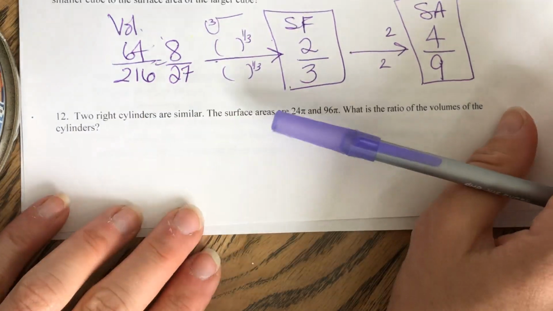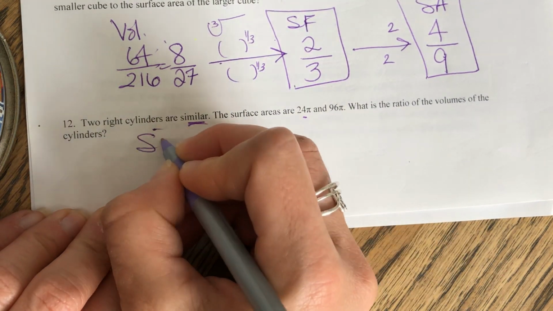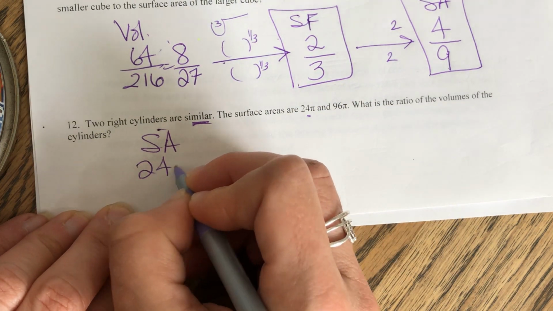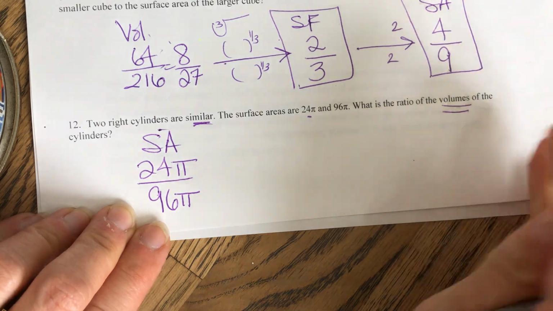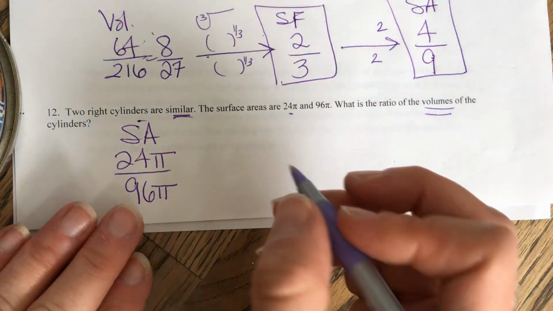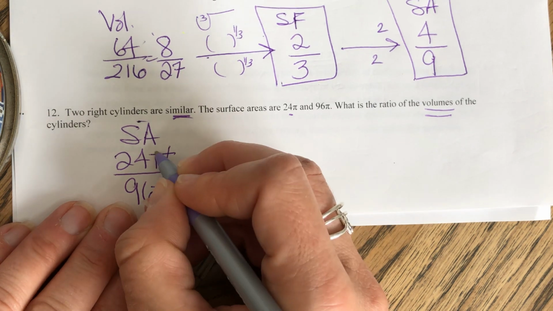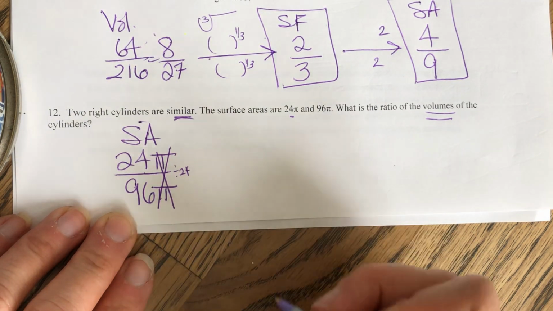Okay, number 12. Two fine, they're similar. The surface areas, so I'm going to write this down so I don't have to keep rereading or miss anything. It's 24 over 96. And again, I want the volumes. I know this is repetitive, so if you get it, you can kind of move the video along. Simplify, you can divide both of these numbers by 24.